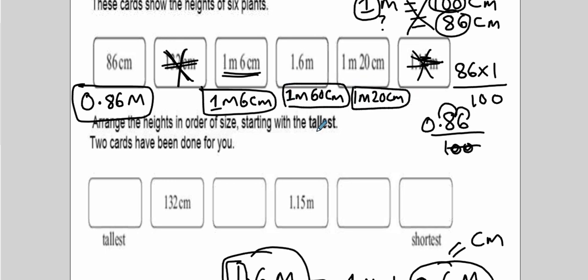Okay, the one which is tallest, let us check. This is 0.86 meter. Look at this. This is 1 meter 6 centimeters, but this is 1 meter 60 centimeters, and this is 1 meter 20 centimeters. So the longest is 1 meter 60 centimeters, which is this. This is the longest, or this is the tallest.